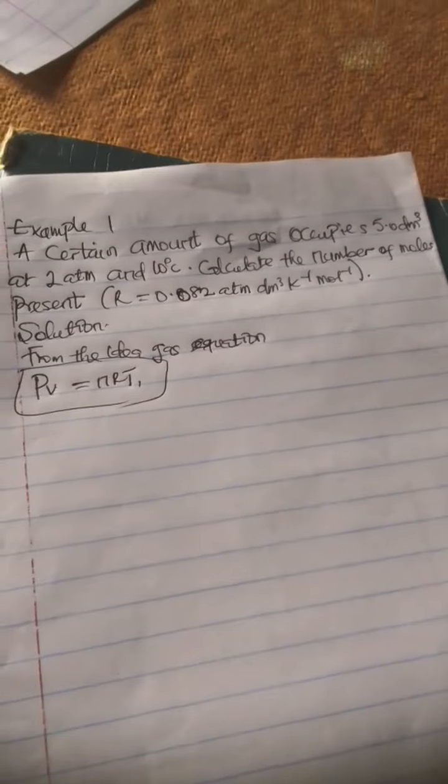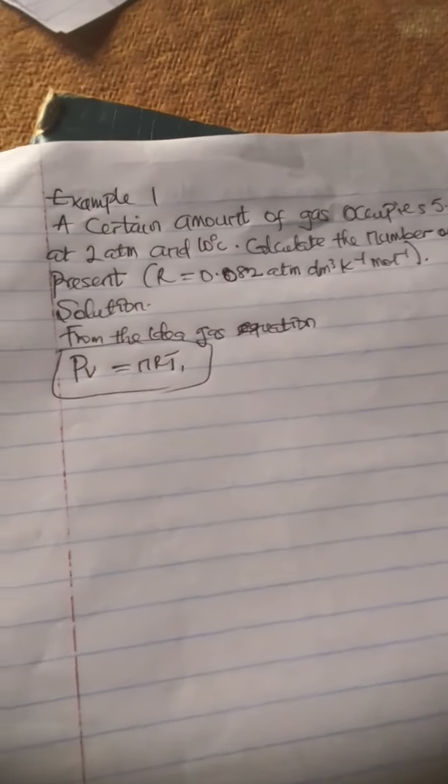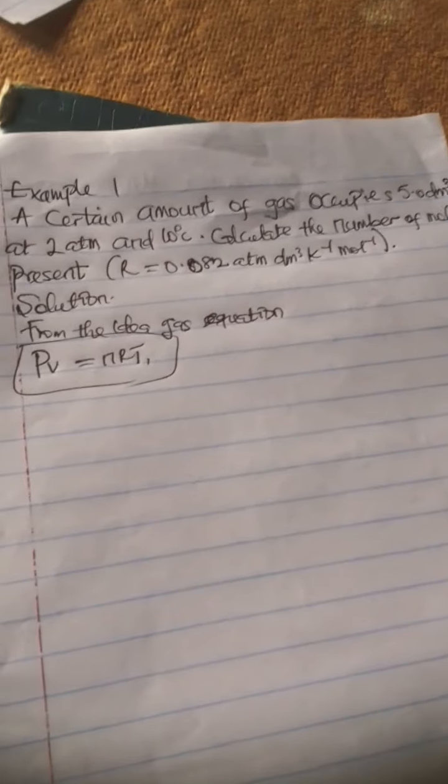A certain amount of gas occupies 5.0 dm cube at 2 atm and 10 degrees Celsius. You have to calculate the number of moles present. Okay, so from the ideal gas equation, we have PV equals nRT. That's from the ideal gas equation. So the first thing we're going to do is to ask the question, what are we looking for, and the formula to use.